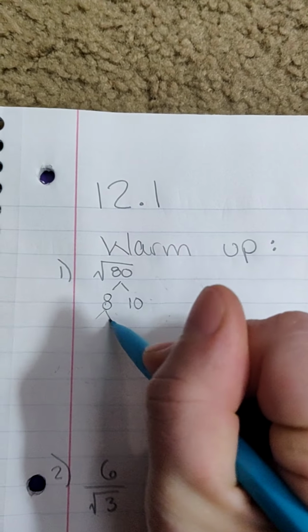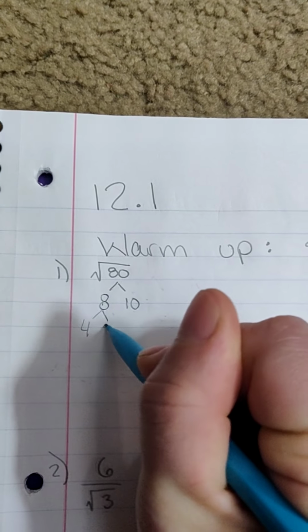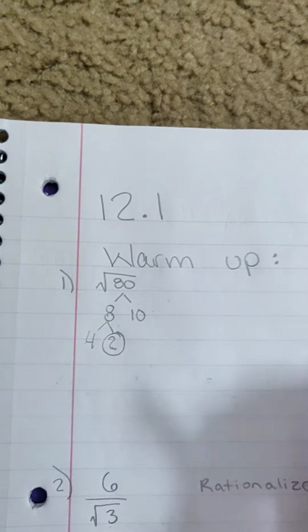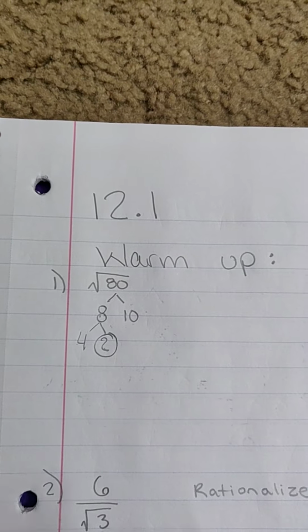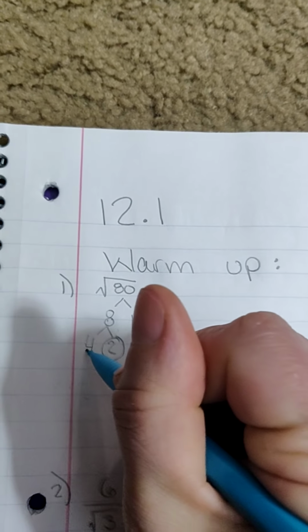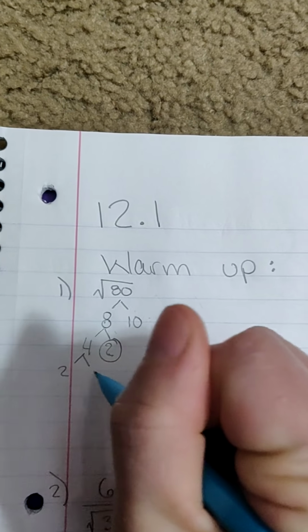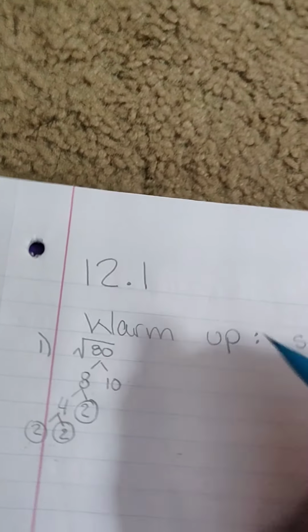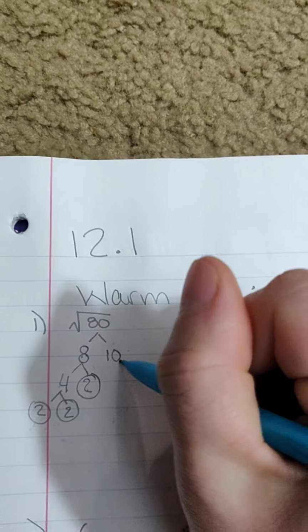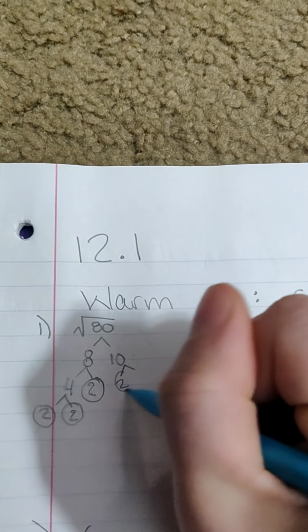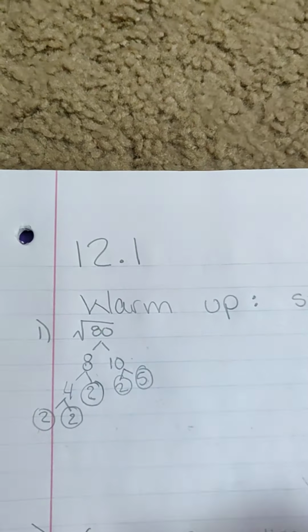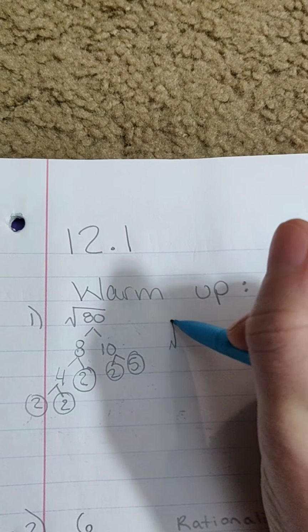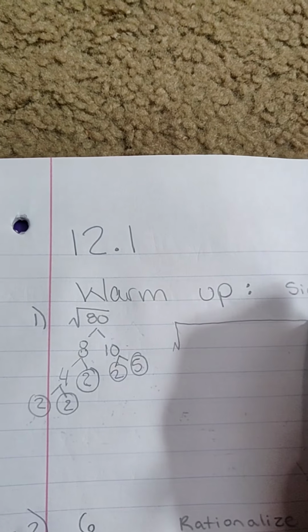Now I also know that 8 breaks up into 4 and 2. So 4 times 2 gives me 8. 2 is prime. I know it doesn't break up into anything other than 1 times 2. So 2 is done. 4 breaks up into 2 times 2. And just like with the other two, those 2's are done. Now I have 10. 10 breaks up into 2 and 5. And when I get to that point, I'm going to take the square root of each of those numbers.